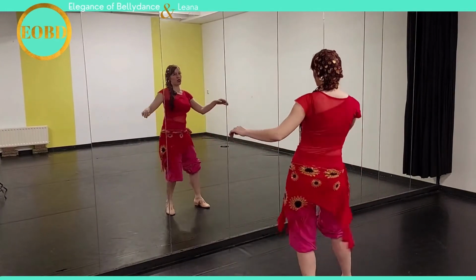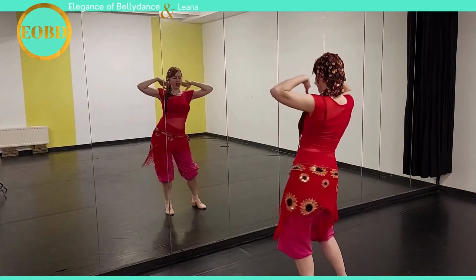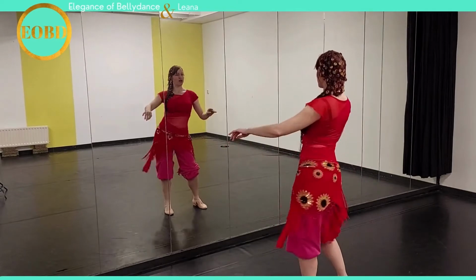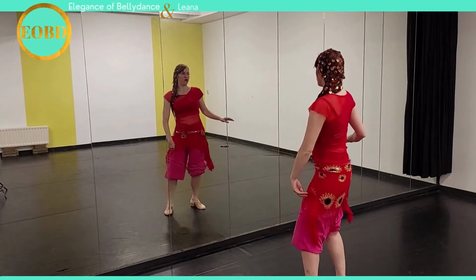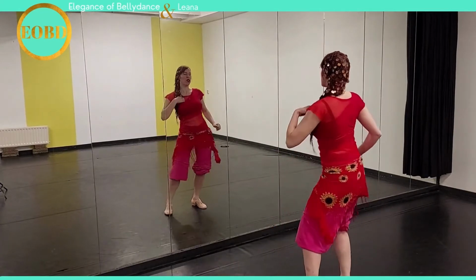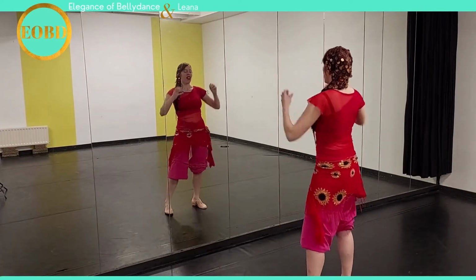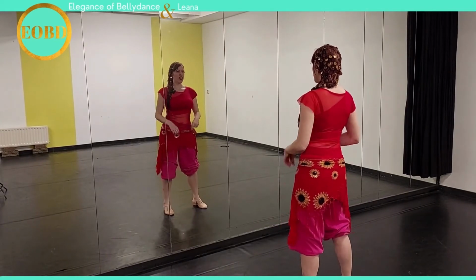So it would look something with the arms like this, or like this, or like this. You're moving your arms freely. But if you are dancing in a group dance, you should really make an agreement about how your arms should move. And you want to make sure that the people all the way in the back can see you. So the movement changes a little bit.